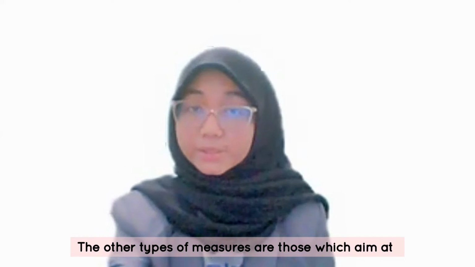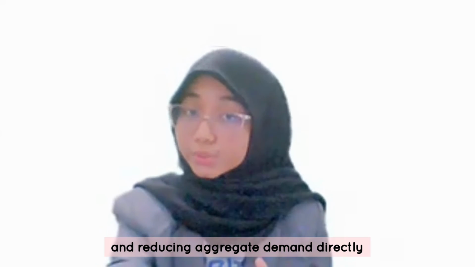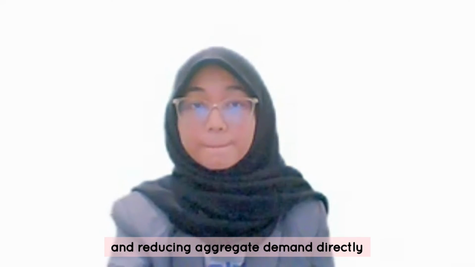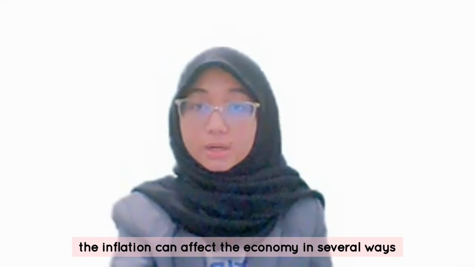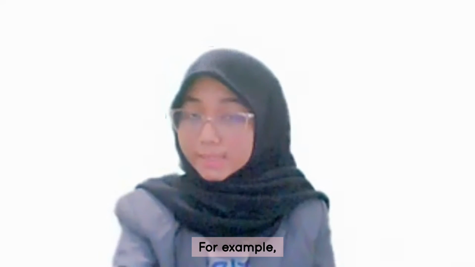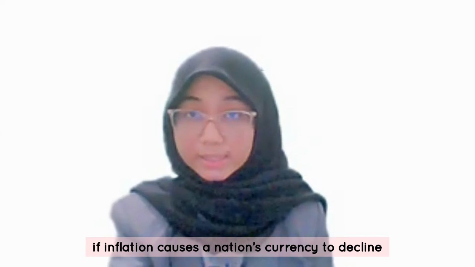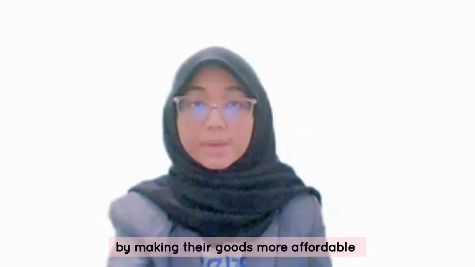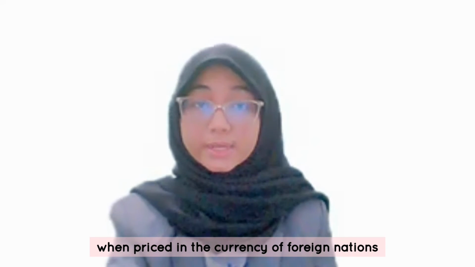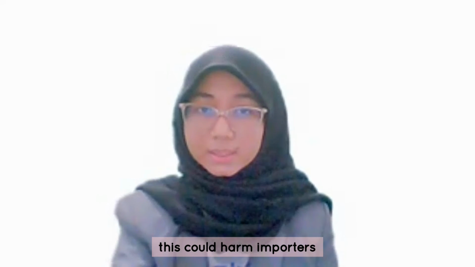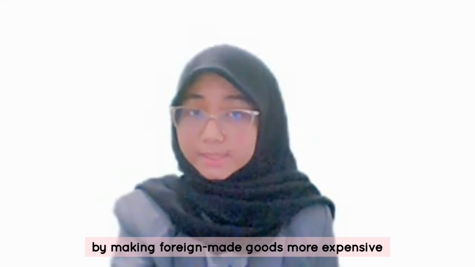The other types of measures are those which aim at increasing aggregate supply and reducing aggregate demand directly. Given this, it can be concluded that inflation can affect the economy in several ways. For example, if inflation causes a nation's currency to decline, this can benefit exporters by making their goods more affordable when priced in the currency of foreign nations. But on the other hand, this could harm importers by making foreign-made goods more expensive.